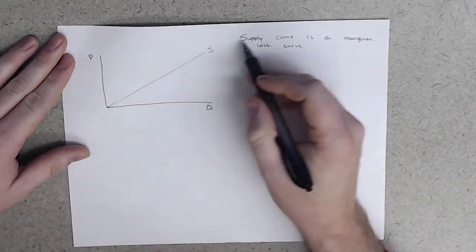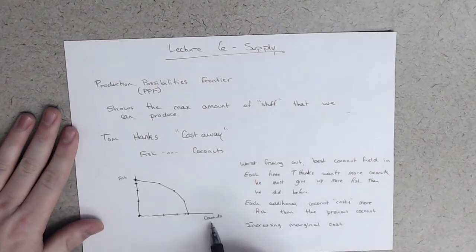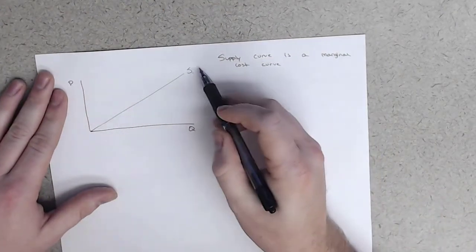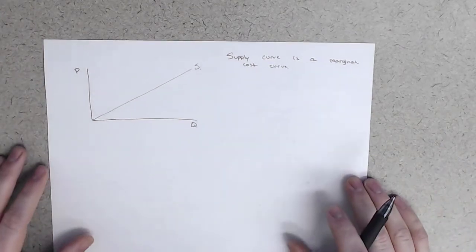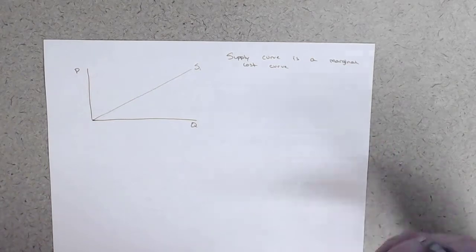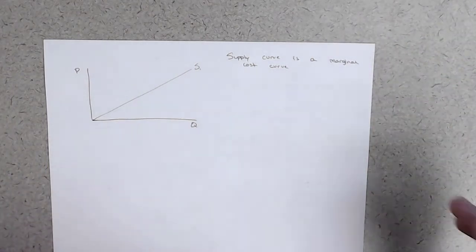And notice that it's increasing. So just like before, where the marginal cost of coconuts in terms of fish is increasing, that's all we've got right here is a straight increasing marginal cost curve, right? And the upward slope is showing us the marginal cost, right?